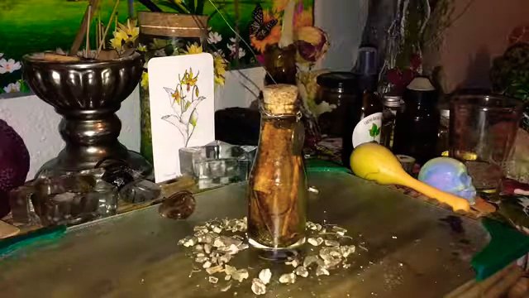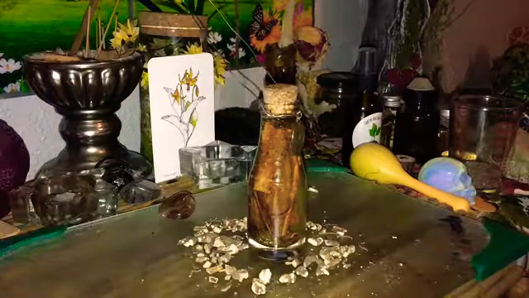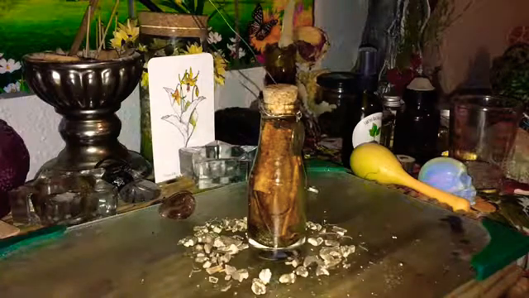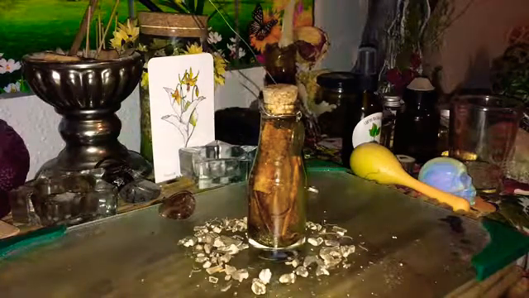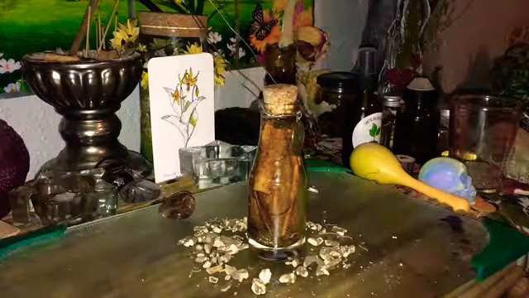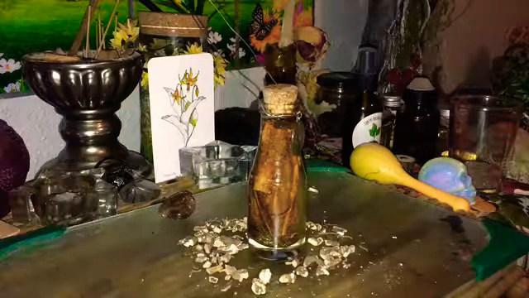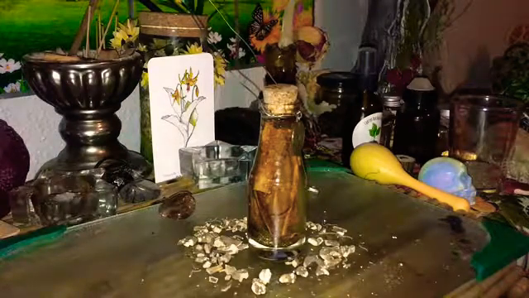Okay, and I'm going to leave this, and then I'm going to use it in my working, and I'm also going to use it as a food for my lodestone. So like every Thursday, I will probably feed my lodestone, and I will use this oil to feed it, and I'll use it in my working that I'm going to do later on tonight. I'll use it to anoint my candle.